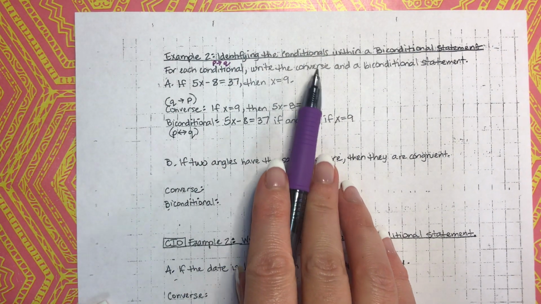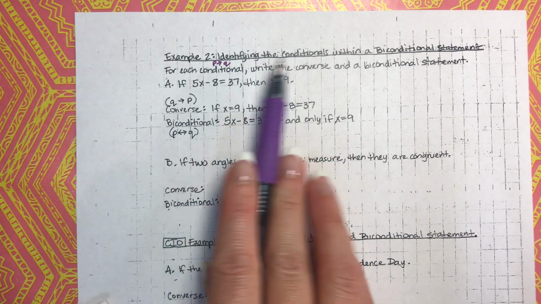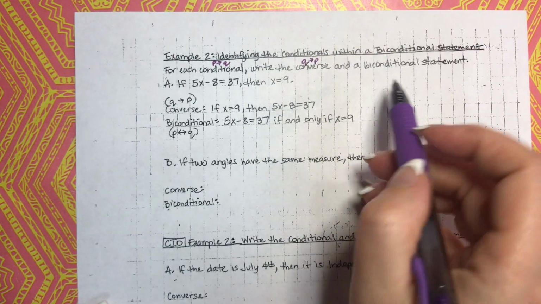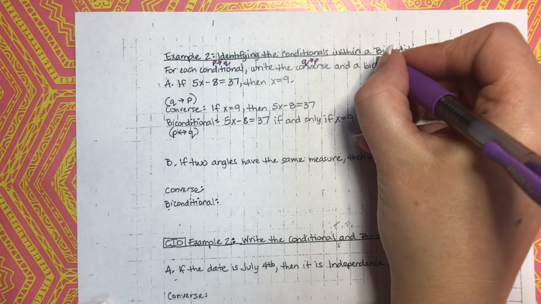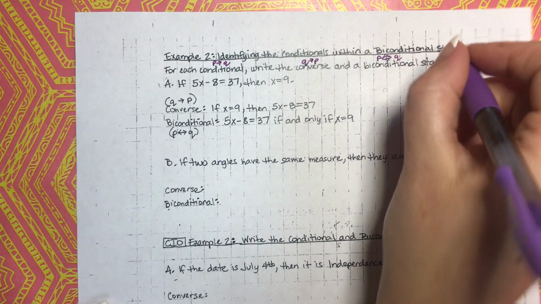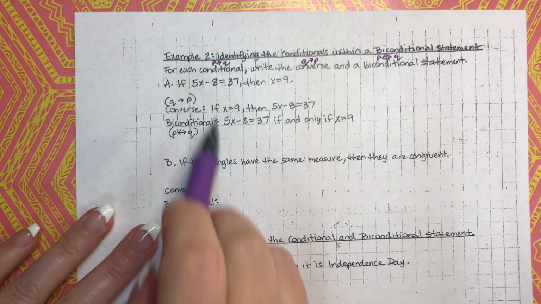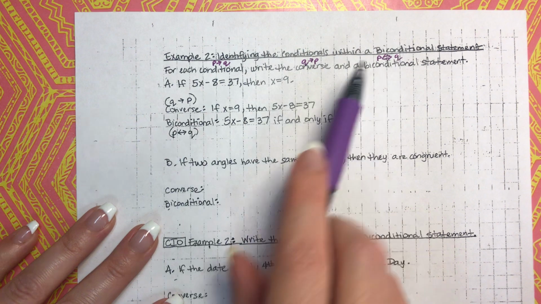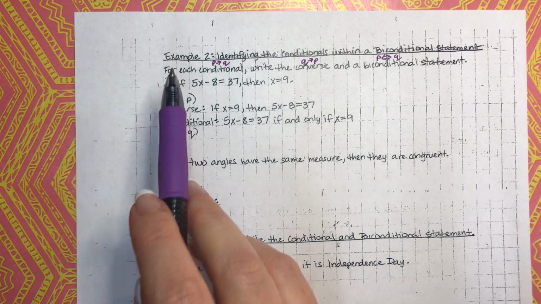From there, we're going to use this conditional statement to write the converse, which is Q to P, and a biconditional statement, which is P, that double arrow, Q. So that's what we have to do. We're given this, we have to do this and this. Converse, biconditional statement. Perfect. Okay, let's look at A.